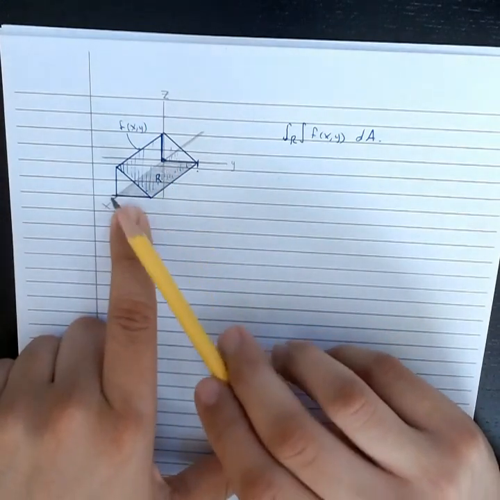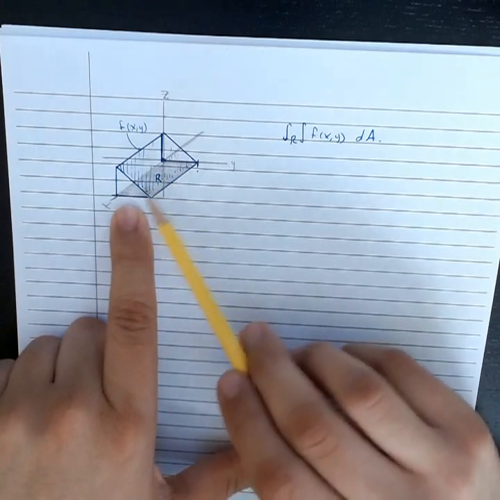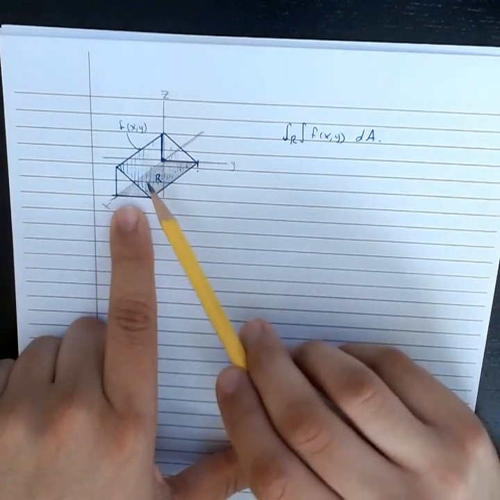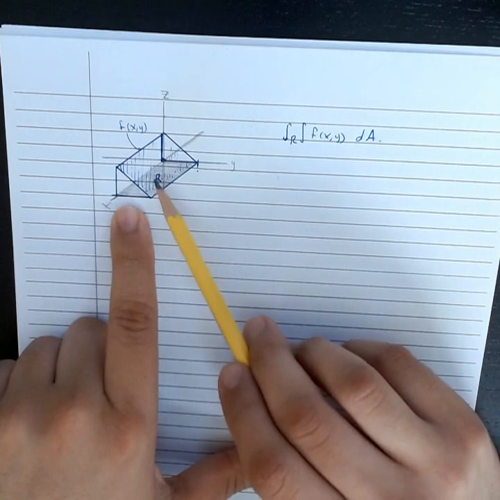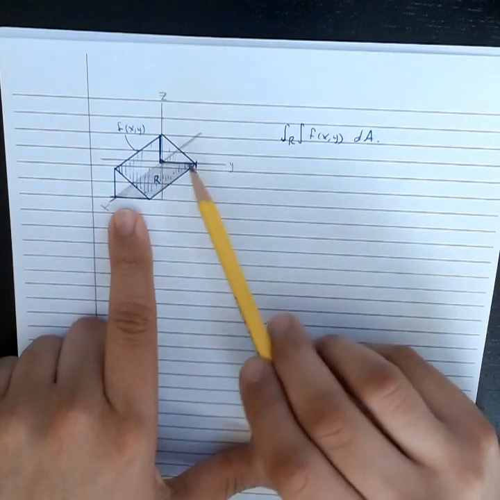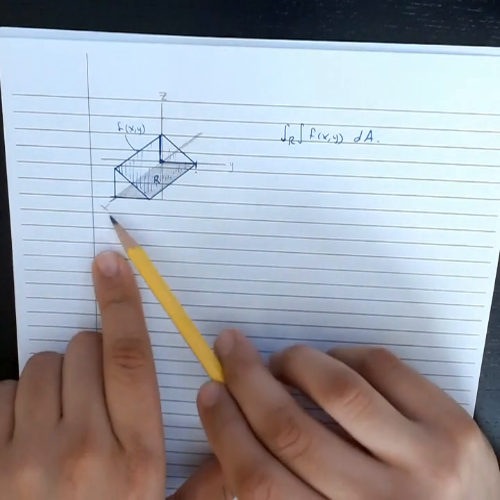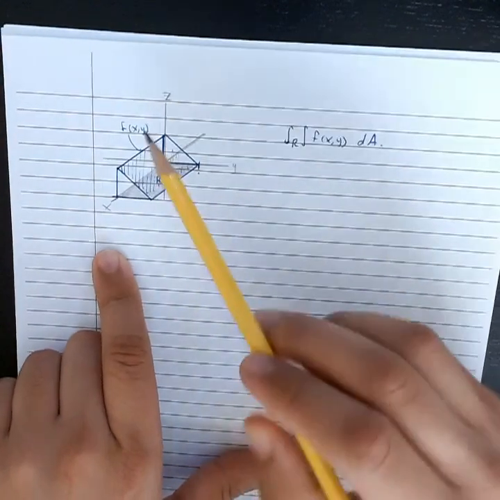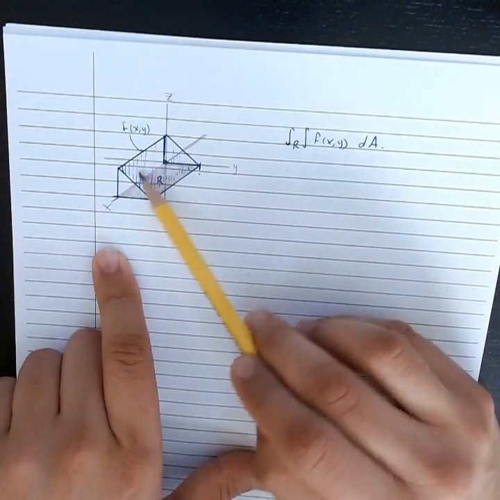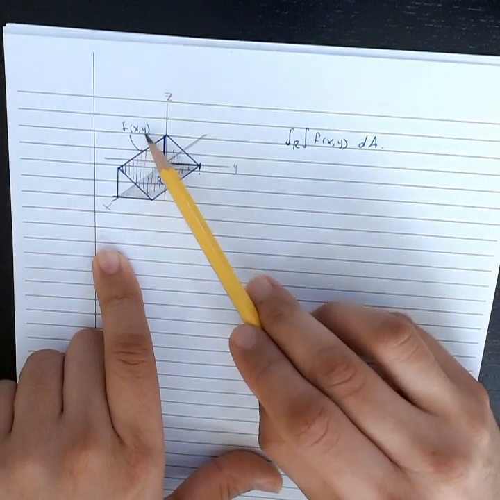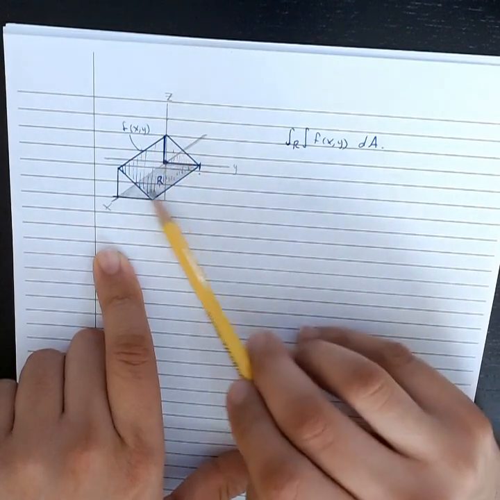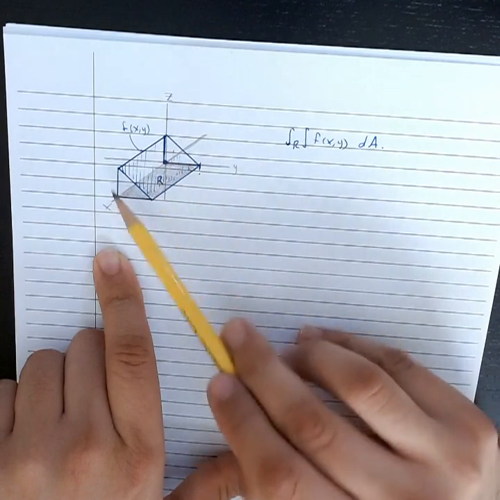Okay, so here I have like a rectangular prism. The shaded area in gray is the region R. It's on the XY plane. So here this R represents this flat plane that's laying down on the XY plane. Here I have a surface that's off the XY plane, and I'm calling it f of x comma y. And it's this sort of slanted plane right here.